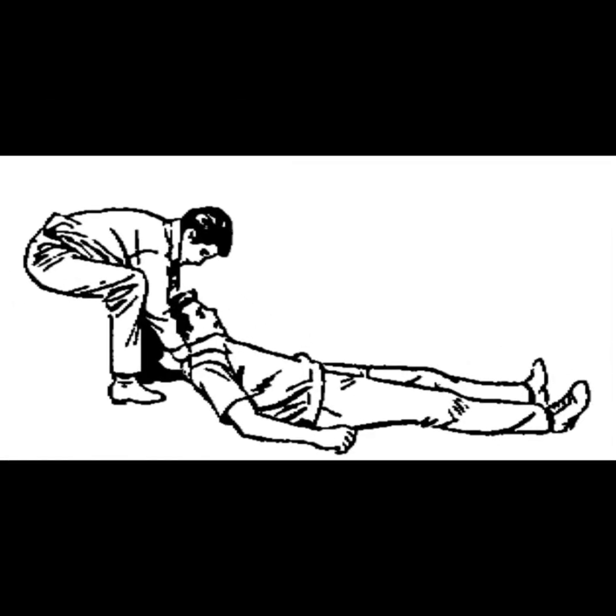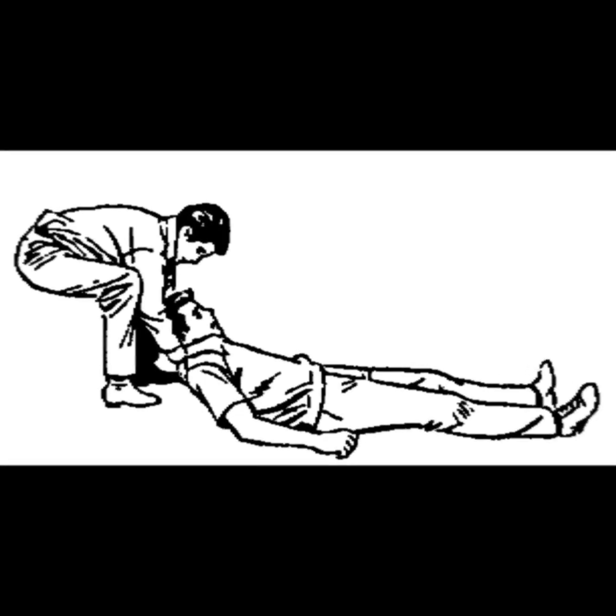4. Armpit or shoulder drag. Used to drag a victim by the armpits away from an unsafe place. 5. Blanket drag. Used when the victim is lying on a blanket, done by holding the ends of the blanket and gently dragging the blanket carrying the victim.